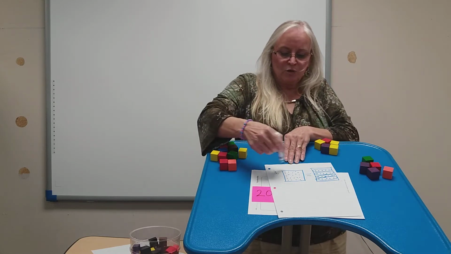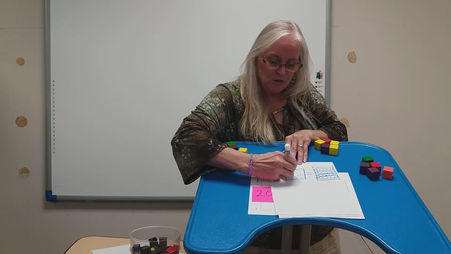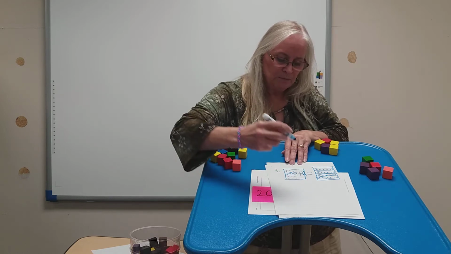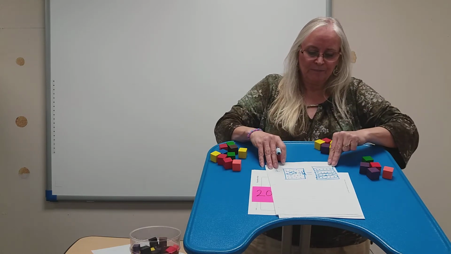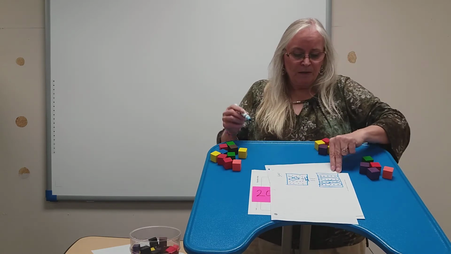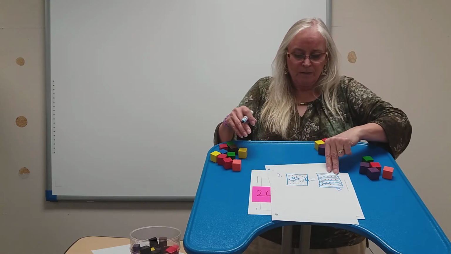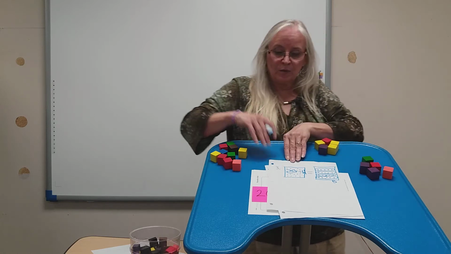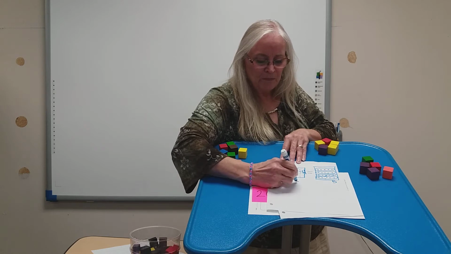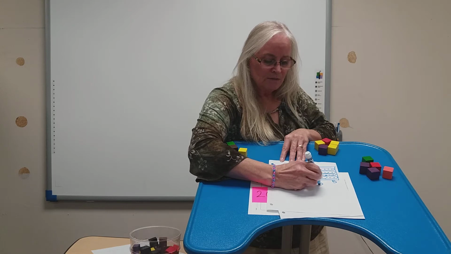Okay? So 20, and I did that completely wrong. It should have been 20 divided by 4 is what I should have written into that square. We all make mistakes. And I show my grouping, and that equals 5. I don't have a lot of room there, so I'm going to put it down there. And then I'm going to rewrite the equation. 20 divided by 4 equals 5.